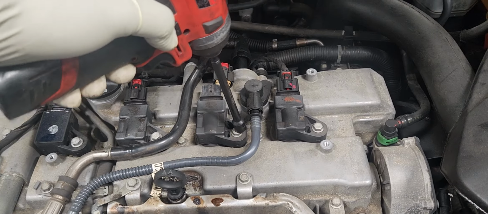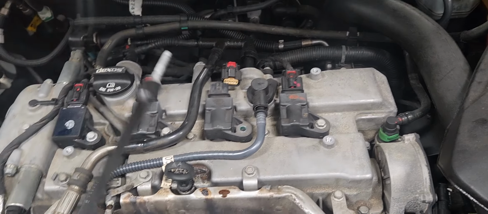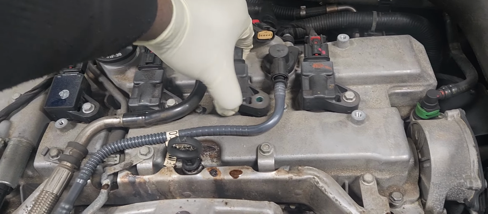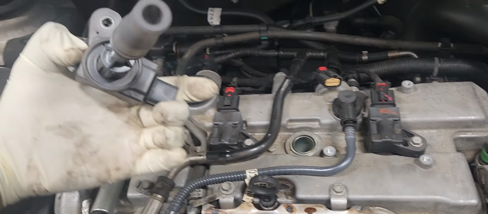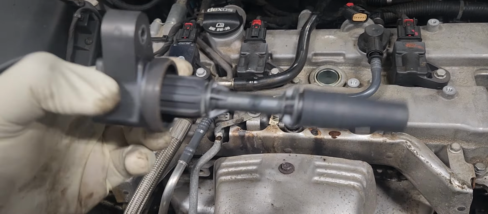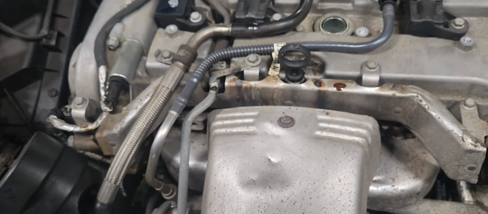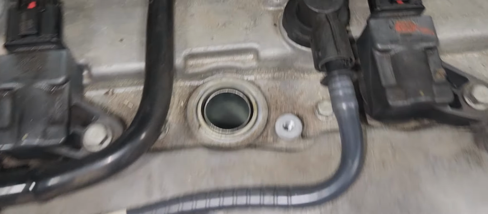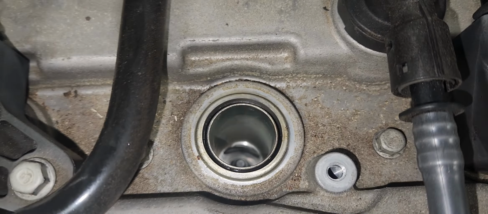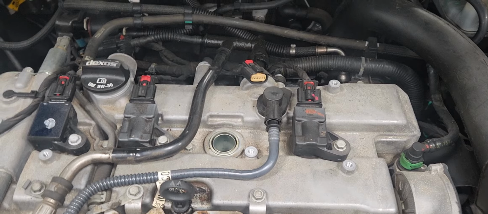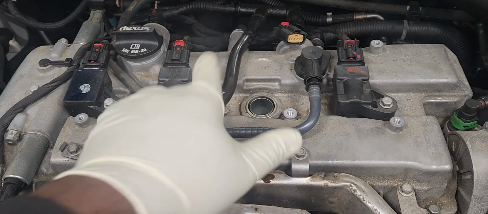Okay, let's take the 10mm. This coil looks like it's in good shape. Okay, pretty clean. Before we do anything else, what we're gonna do, we're going to swap the ignition coils, right?